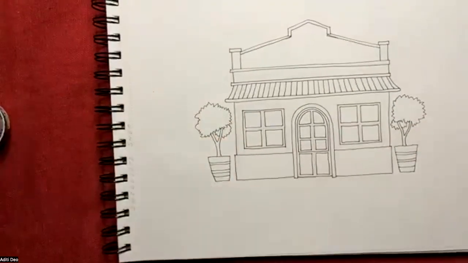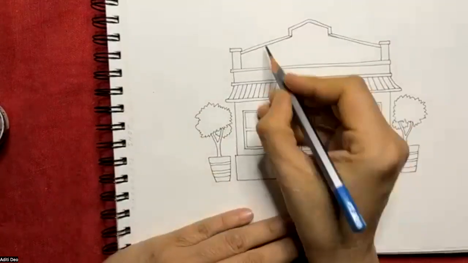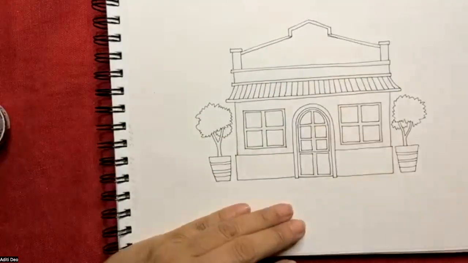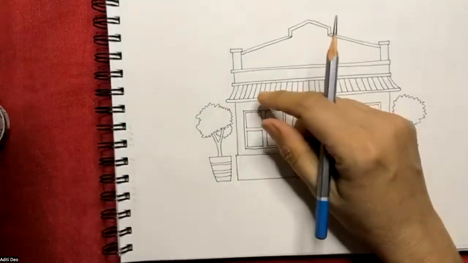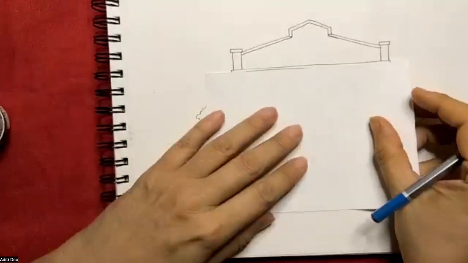All right. So now we can write the letters chocolate shop over here. And I'm going to show you a trick. Do you have some rough paper lying around?